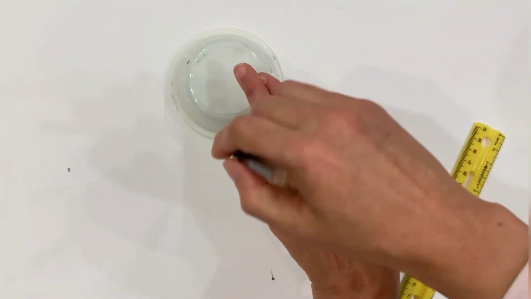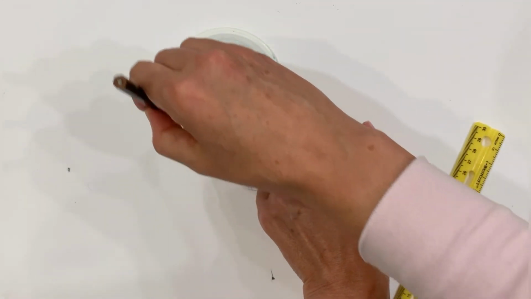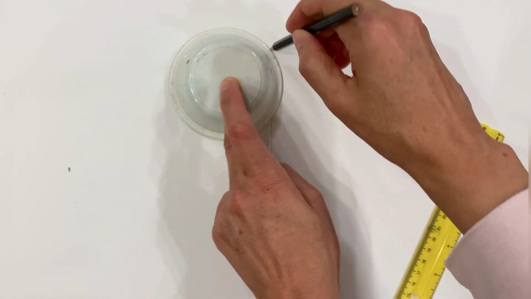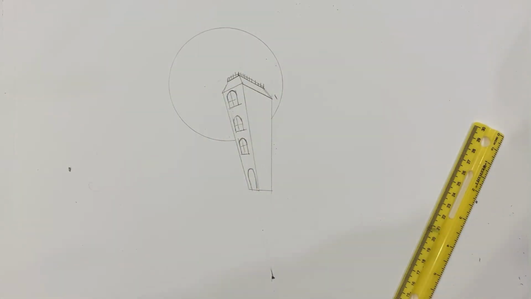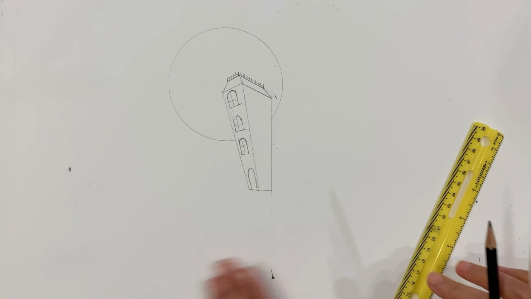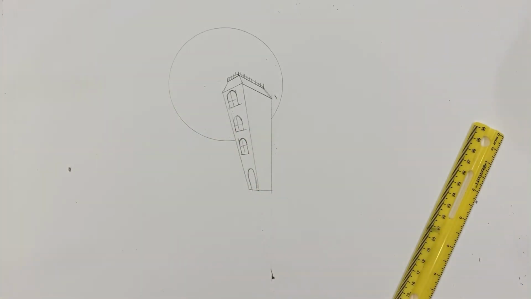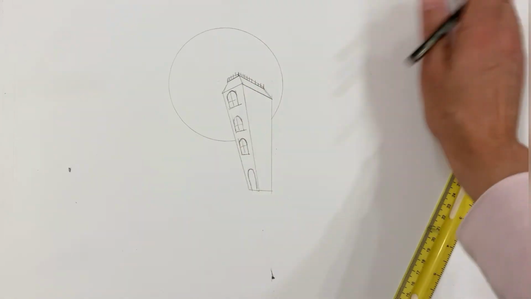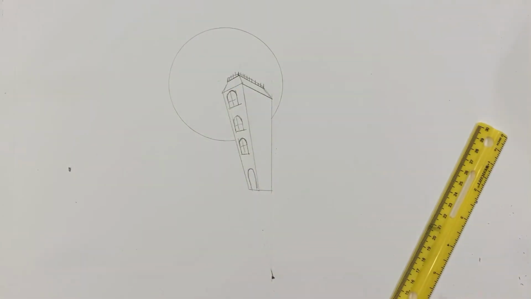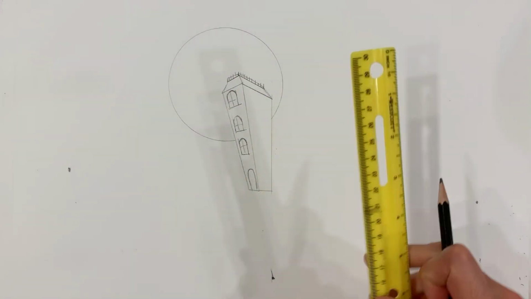Since this is Halloween, I thought I'd get something circular to help me create that moon effect. If you have a cup or a mug or something that will give you that round, or you can freehand your moon.